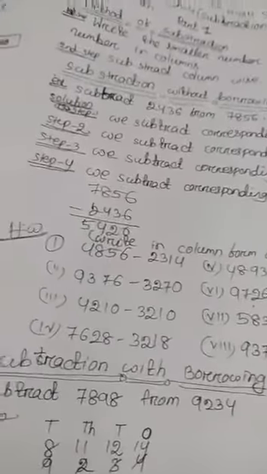So dear students, this is your hard copy. You write the method of subtraction. You follow it and do it at your home in your math copy.